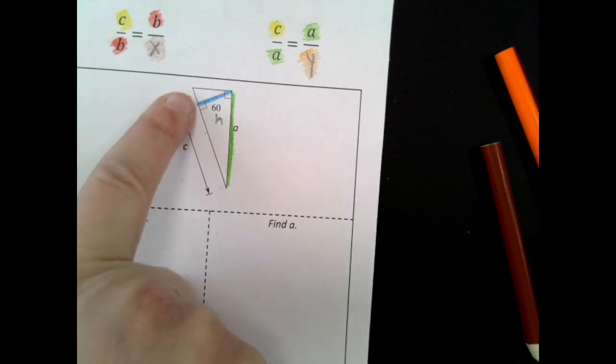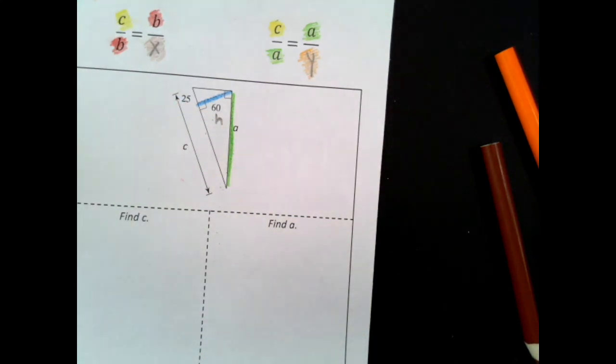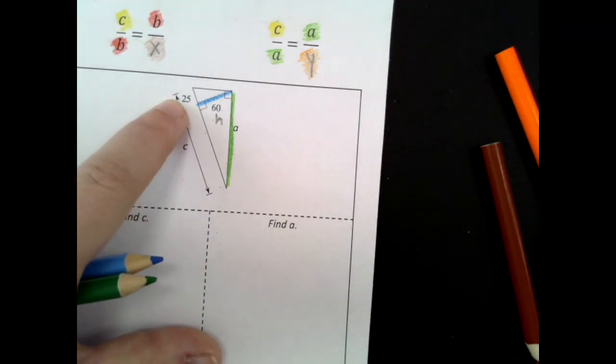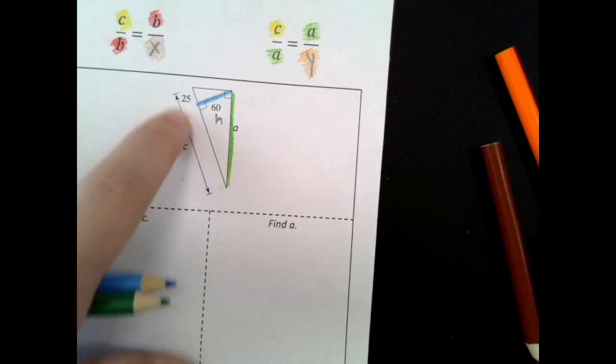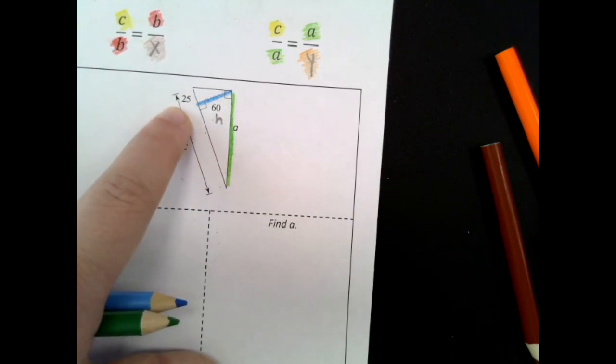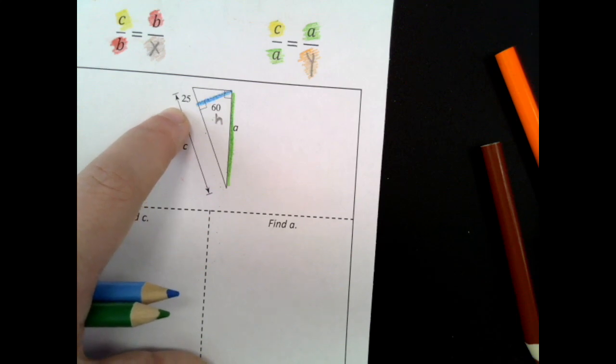Okay, I have this 25. Is this 25 going to be the X or the Y? It's along that C, so I know X and Y are along the C. Is 25 the X or the Y? Is it going to be across from the B or across from the A?